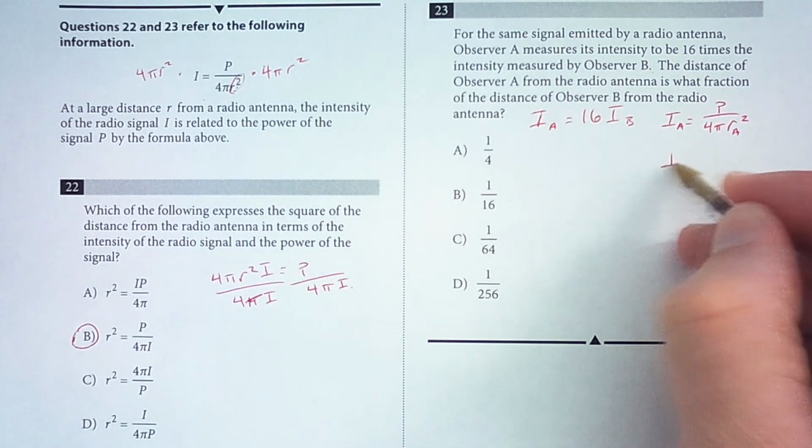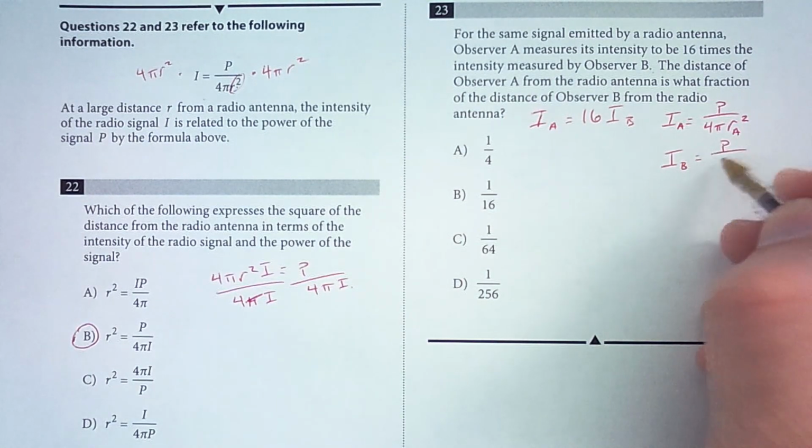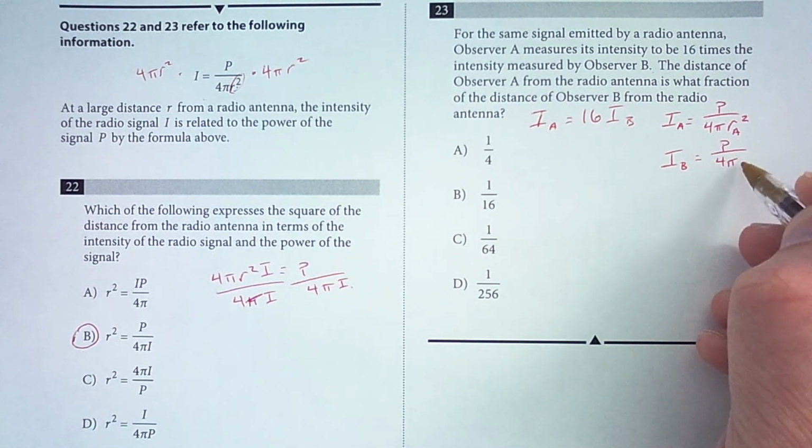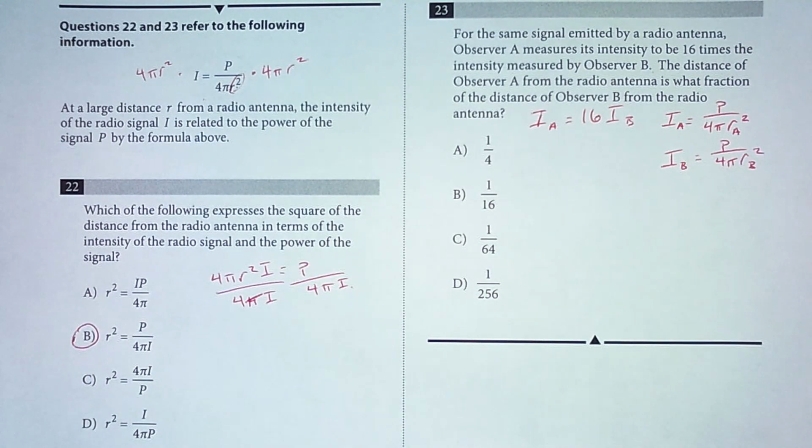And for observer B, the intensity is equal to P over 4 pi R sub B squared.